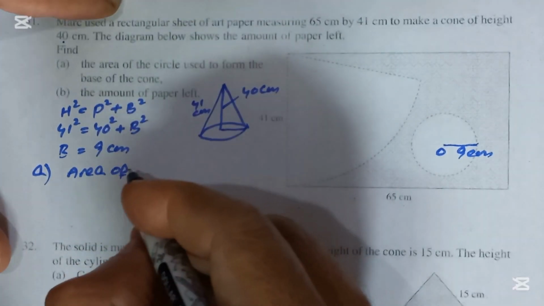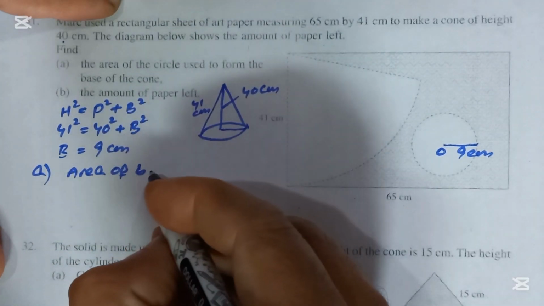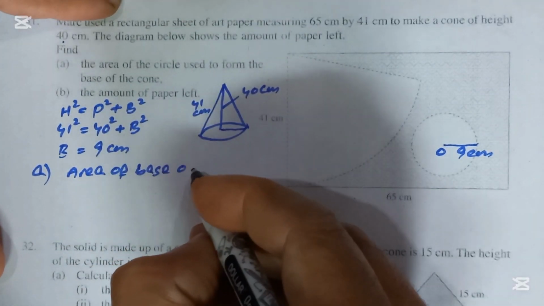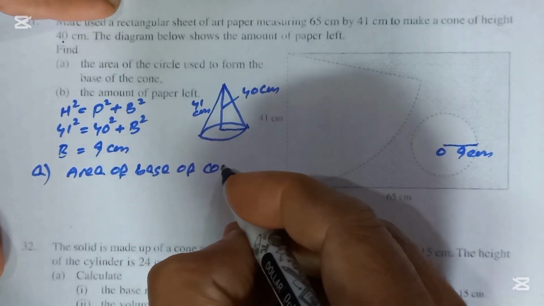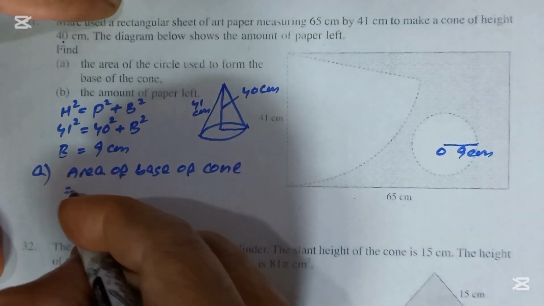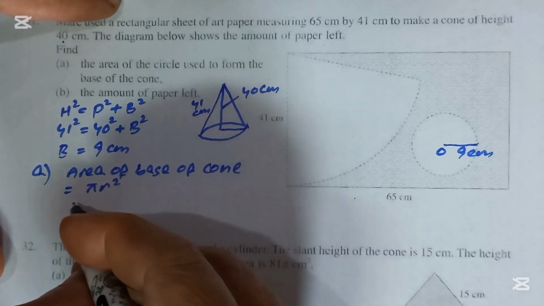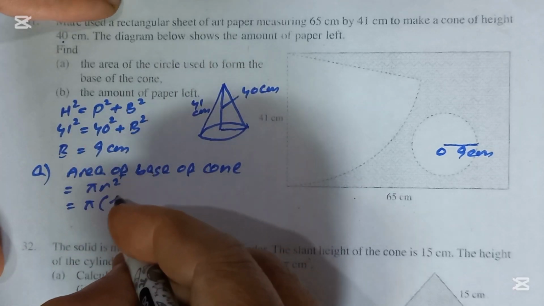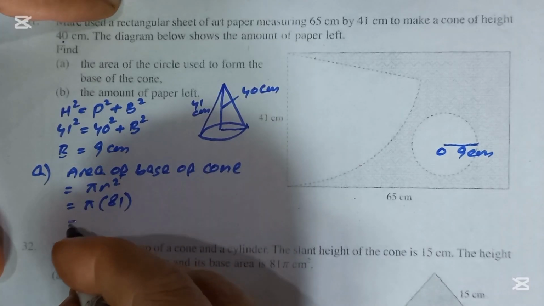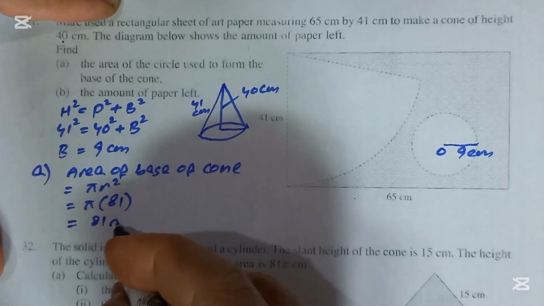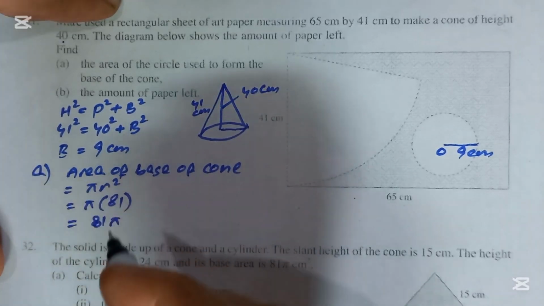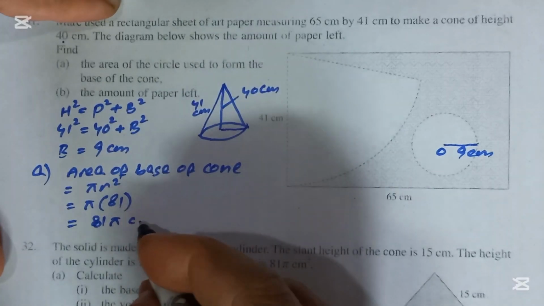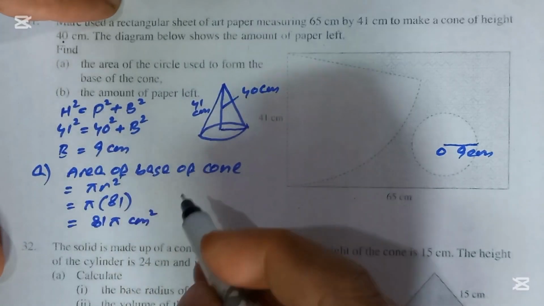From the base of the cone, the area of the base of the cone, the formula will be pi r square. Pi will remain as it is. R is 9, so it will be 81. So 81 pi centimeter square is the base area of the cone.